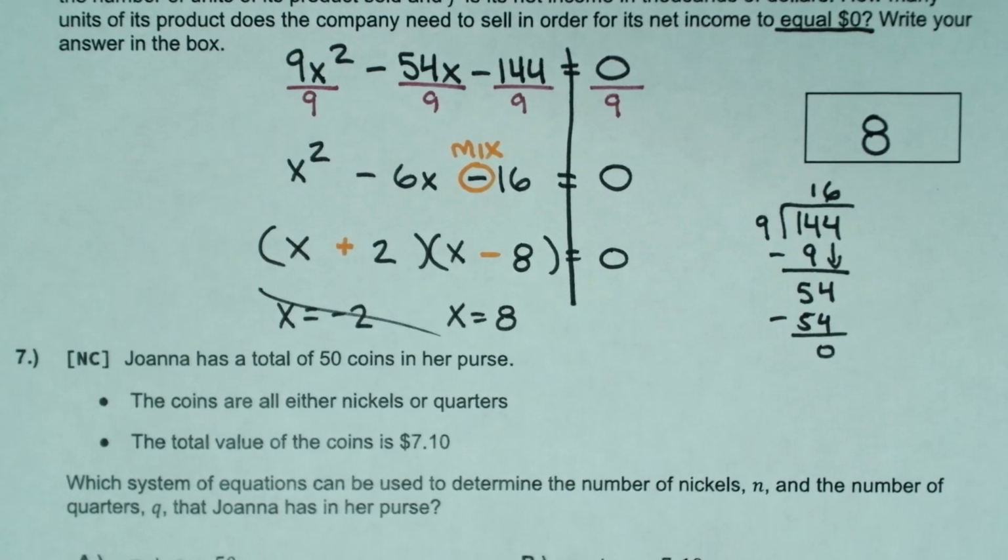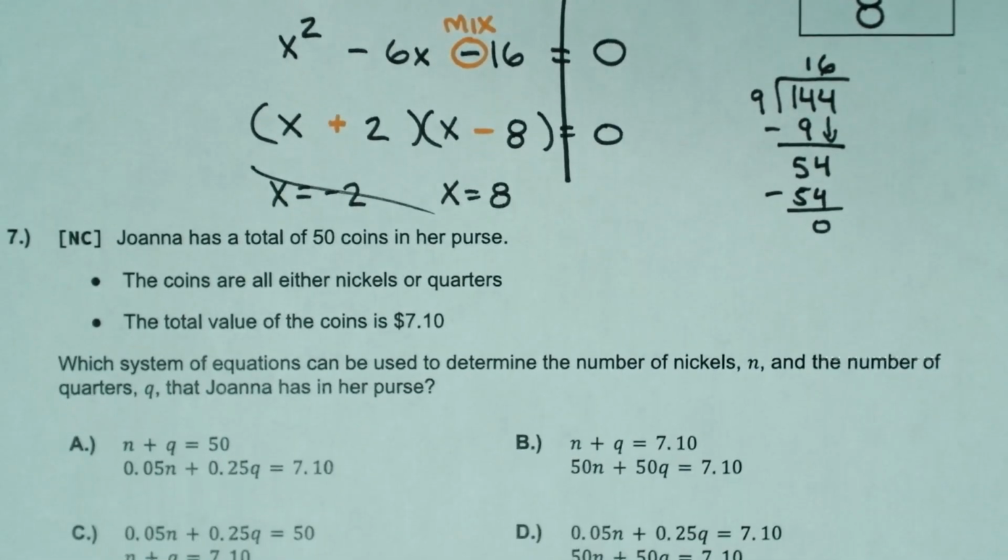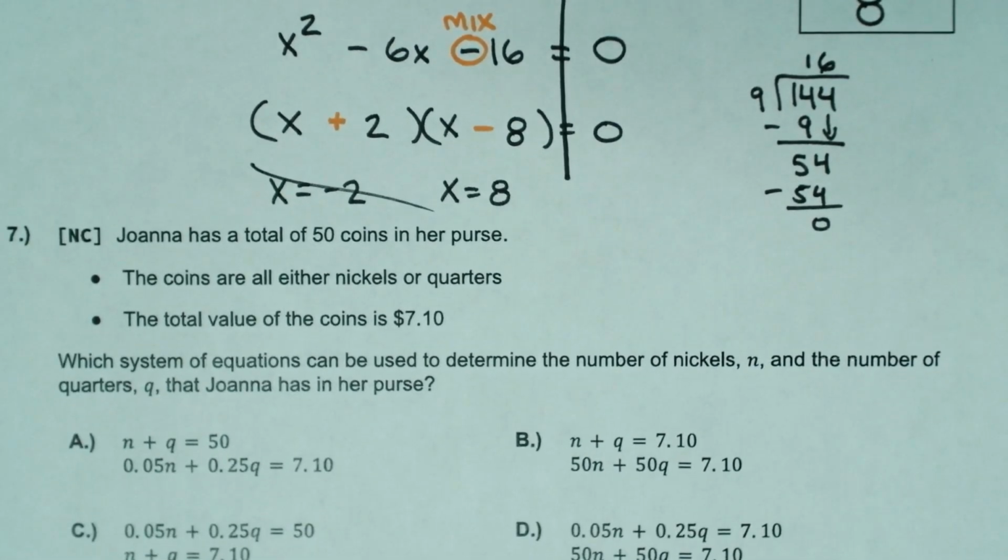The same thing is true for number 7. Joanna has 50 coins in her purse. We've done a question just like this. It was in our Systems of Equations chapter, and it was a little bit tough to solve. The coins are all either nickels or quarters. The total value is $7.10. Which system can be used to determine the number of nickels and the number of quarters that Joanna has in her purse? One thing that's kind of nice about this is it looks like, oh my gosh, this is going to be so hard. It's just asking you to set up the question and then move on with your life.